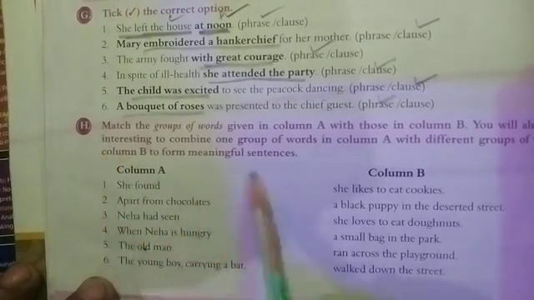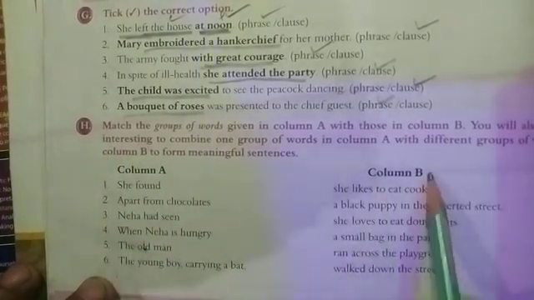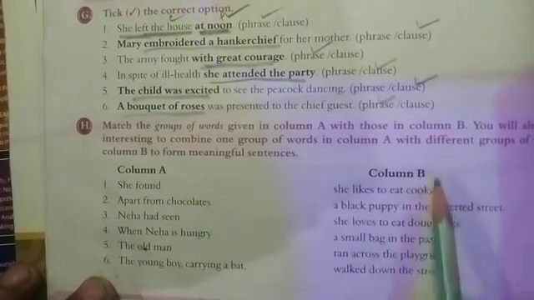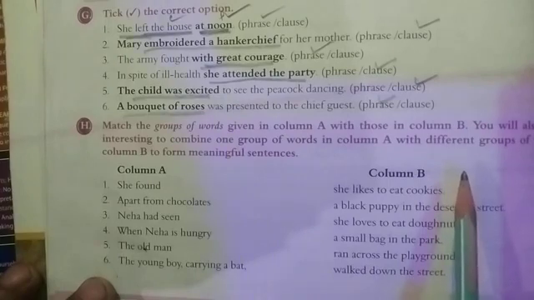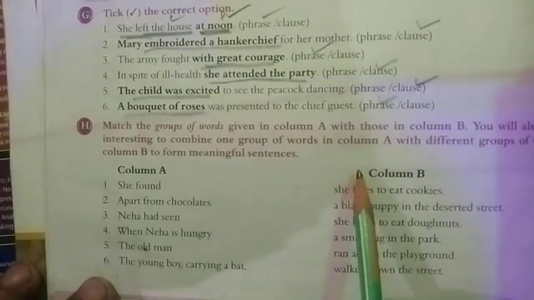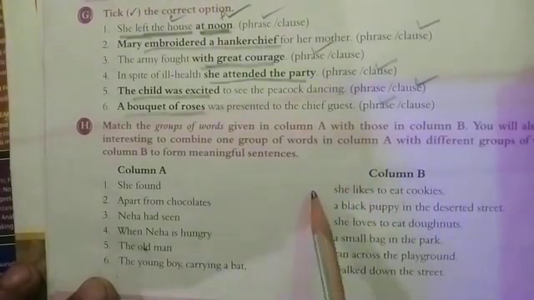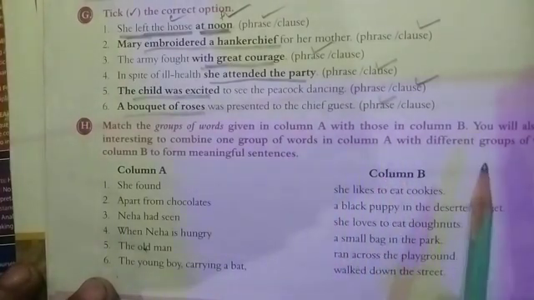Here in the H number you can see column A and column B, that you practice well at home and try your own. And in my next video also I will come with this matching and I will go for the next topic.